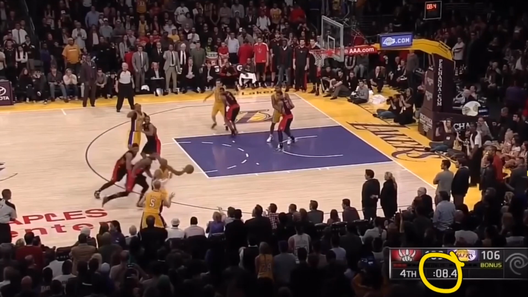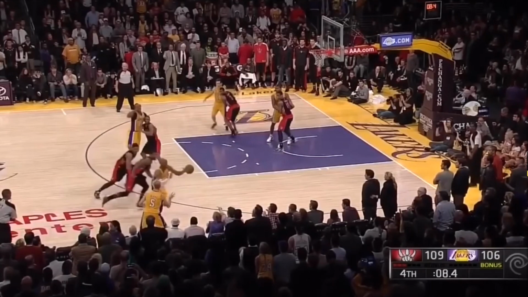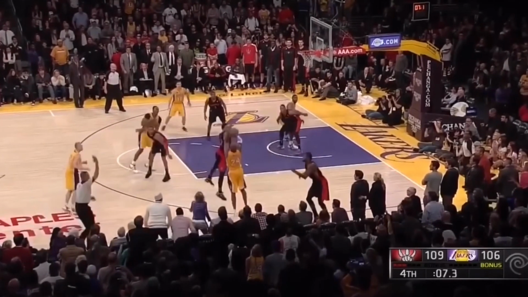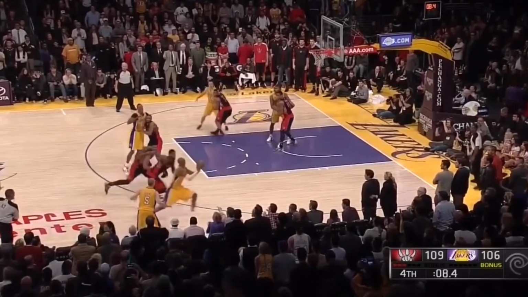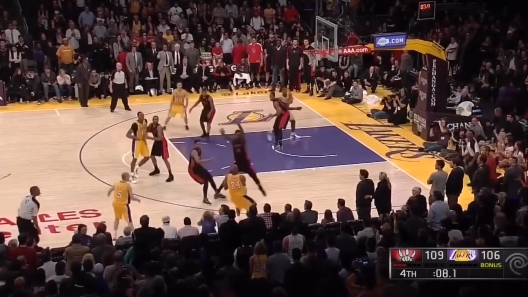Depending on how much time is left, he could have drove. Depending on what the score is, he could have drove as well. But here, he needs to make up 3 points, and that's what he's able to do here. However, when he comes off of that pass, he plants left, right, and goes up with a shot fake.